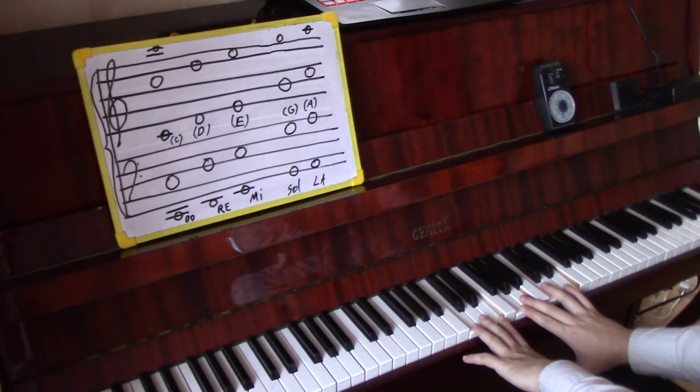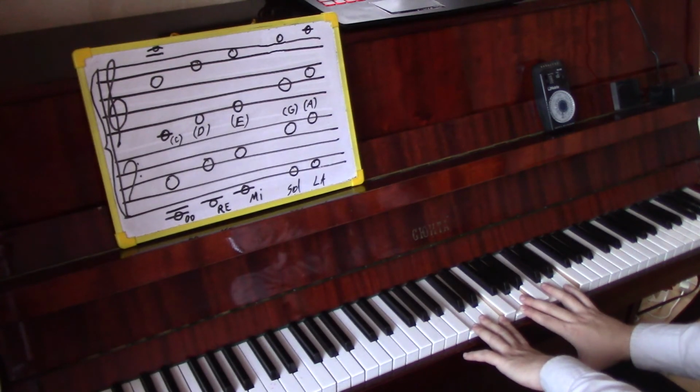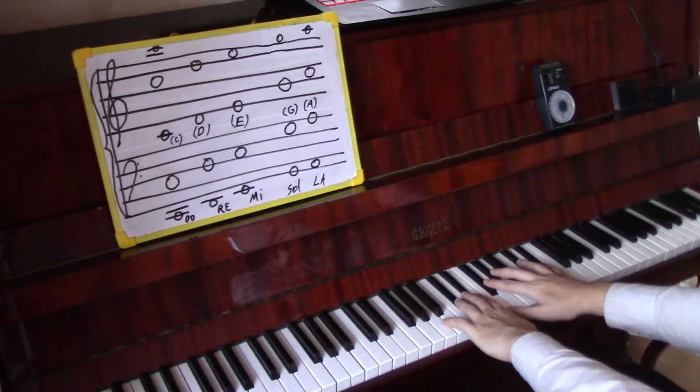So it looks a lot like the black keys on the piano, which is why we did F sharp major first, because F sharp major is an excellent representation of the pentatonic scale, where you have do, re, mi, and then you have sol, la. So those are the equivalent of these.